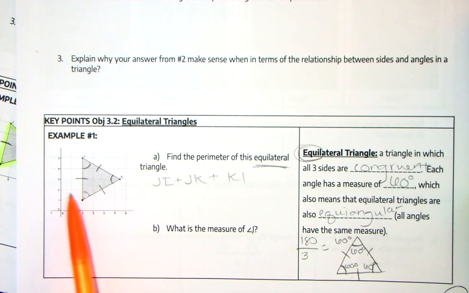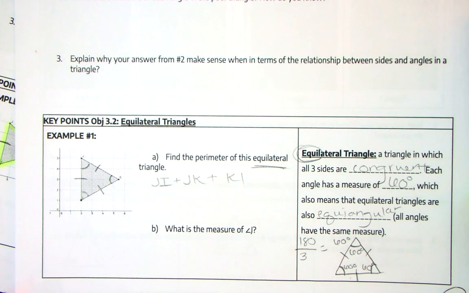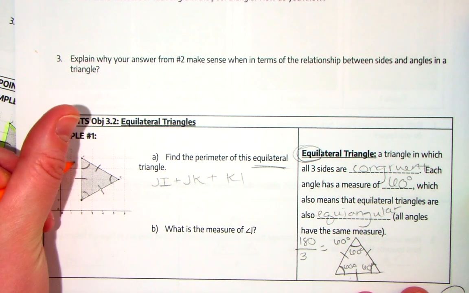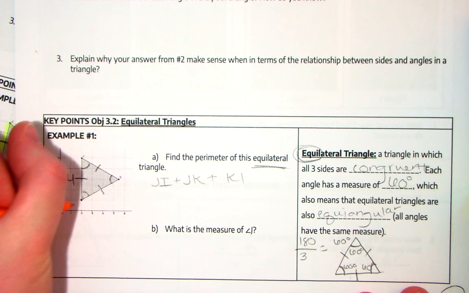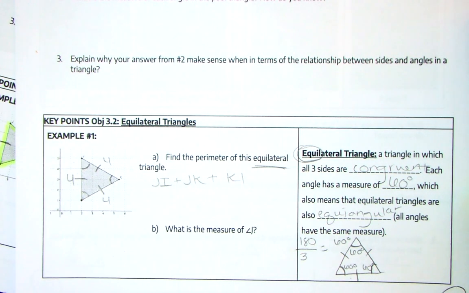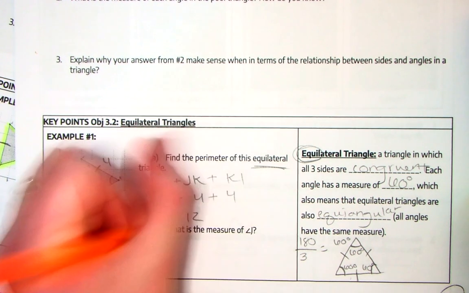Now, how can I find how long one of these is? Well, let's just count boxes. The diagonal lengths, you can't really count the boxes, but from J to I, you can count that it's 1, 2, 3, 4 boxes. So that's 4, and that means that must be 4, and that must be 4, because again, the triangle is equilateral. So 4 plus 4 plus 4 means that this triangle has a perimeter of 12.